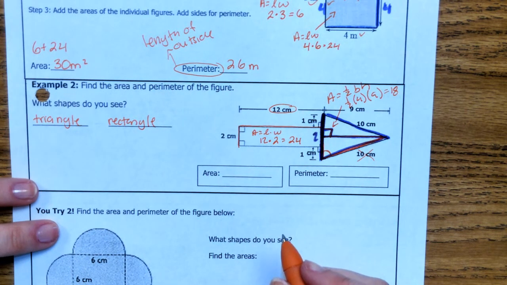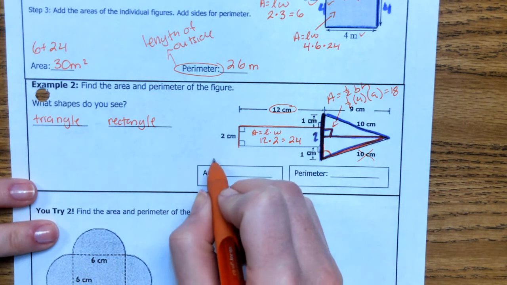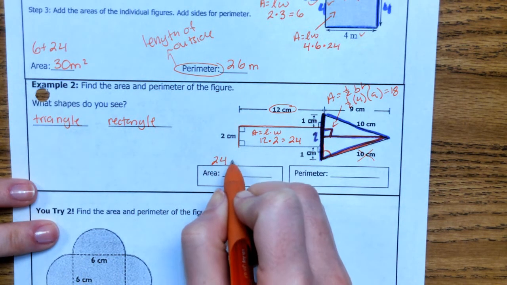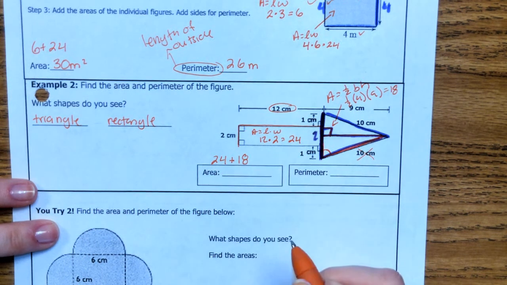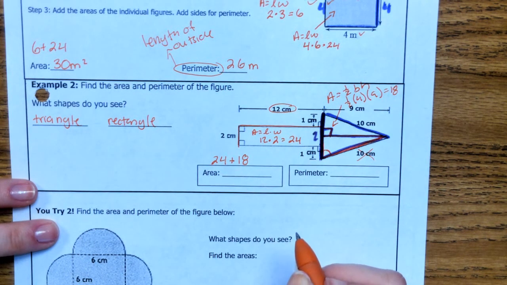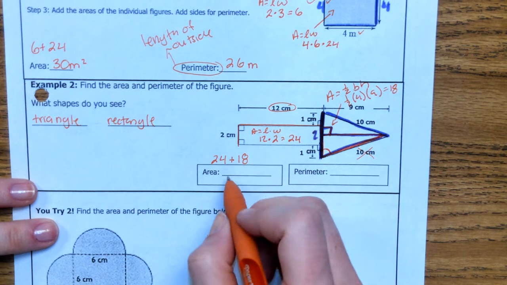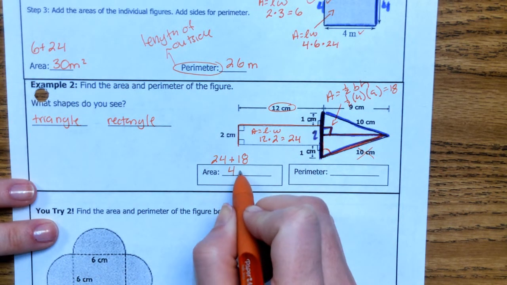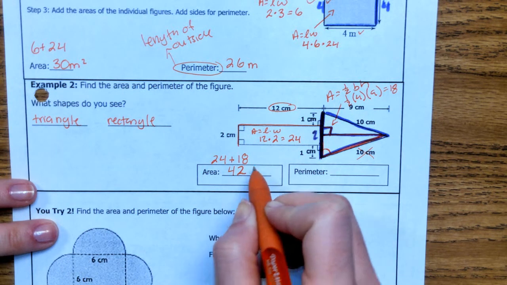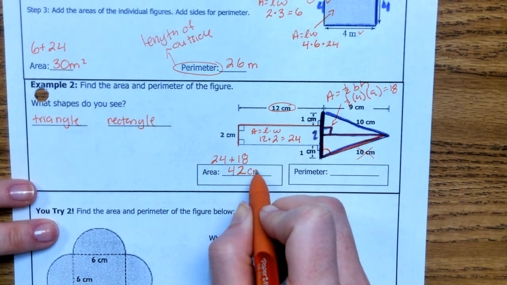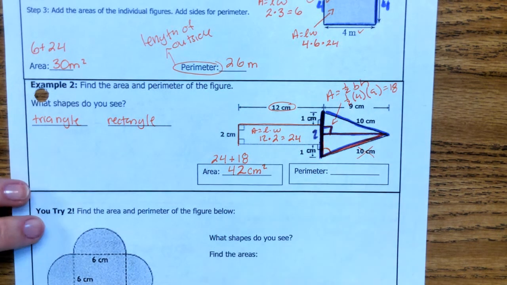So the area of the whole shape is the area of the rectangle plus the area of the triangle. 24 plus 18 is 42. 42 centimeters squared, because the area is like tiling the floor. Tiles are in squares.